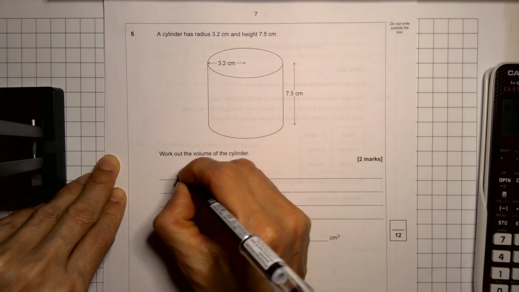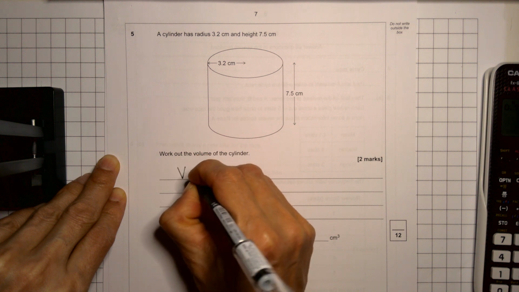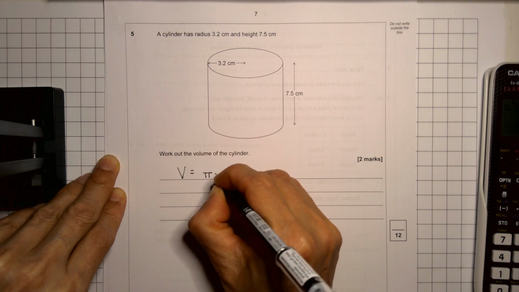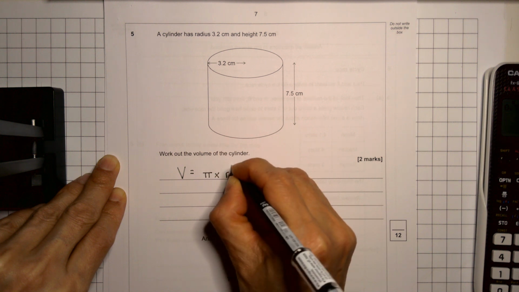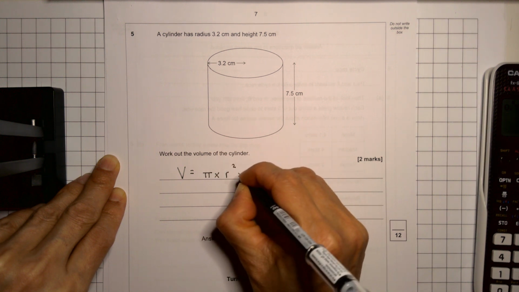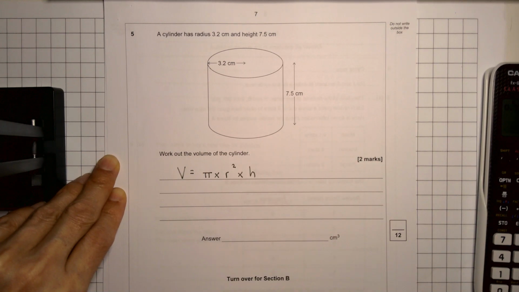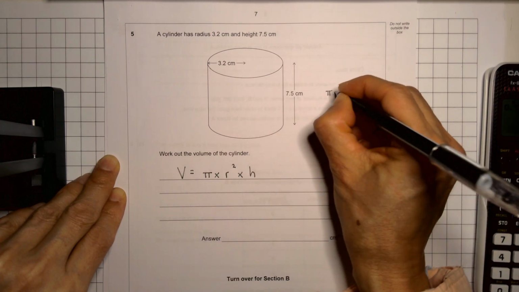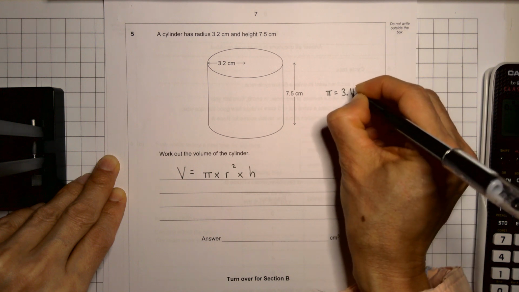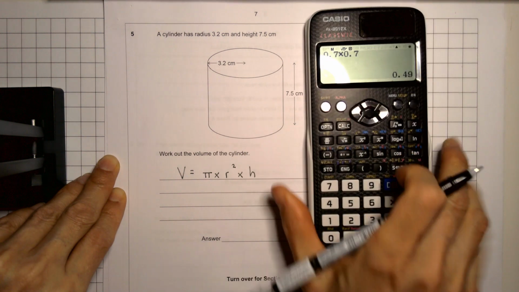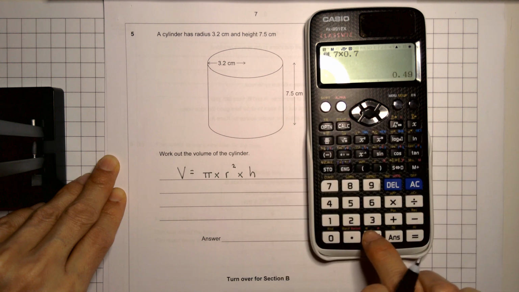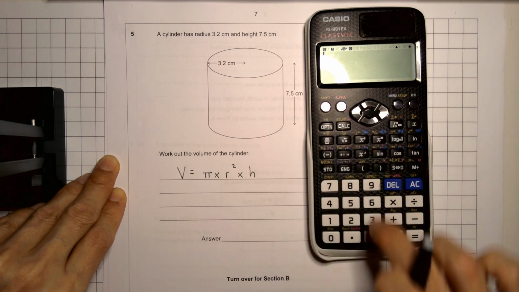Now, to work out the volume of the cylinder, what we need to do is we need to have pi multiplied by the radius squared multiplied by the height of the cylinder. You have several options. You can use pi as 3.14, or you could use pi as the button on your calculator. Go shift, find the pi button, and let's clear it, shift, pi button, enter.